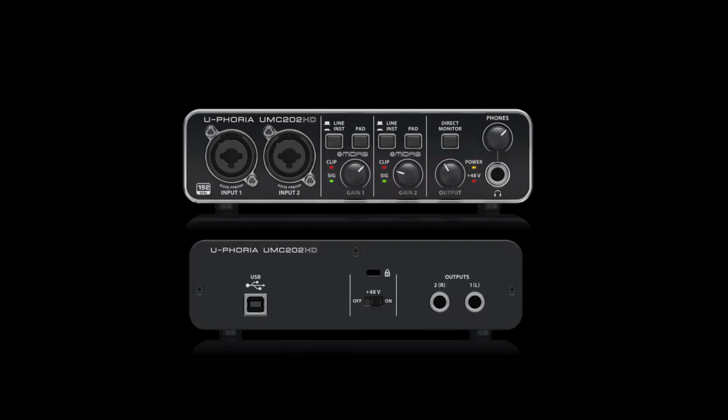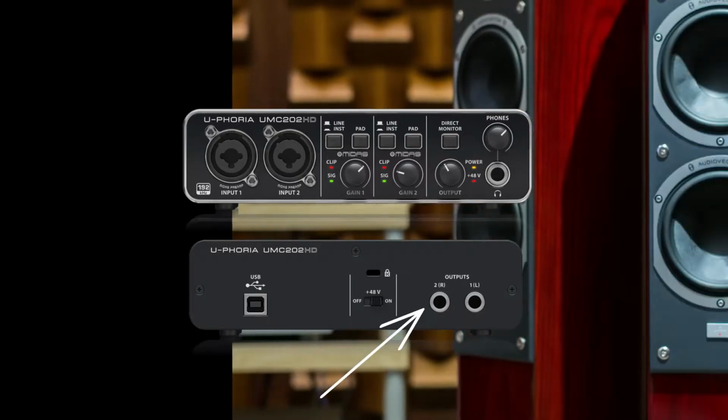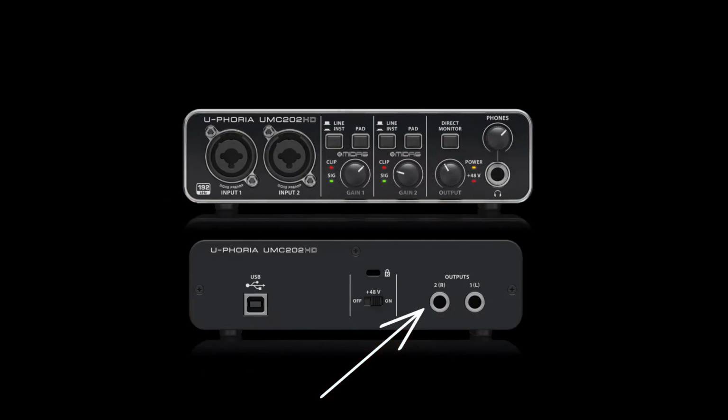And the last thing is that if you have speakers and you want to connect them to your audio interface, there are two jack or RCA outputs behind your audio interface. And this works great, for example, if you have a synthesizer and you're playing with people and they want to hear also what you're playing and not just through the headphones, which is only in your possession.